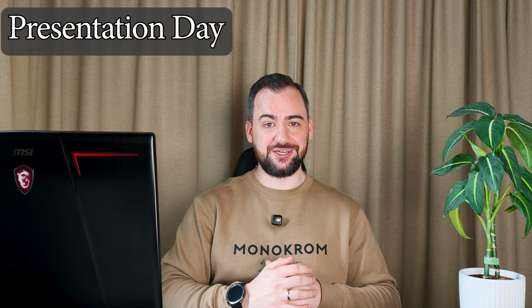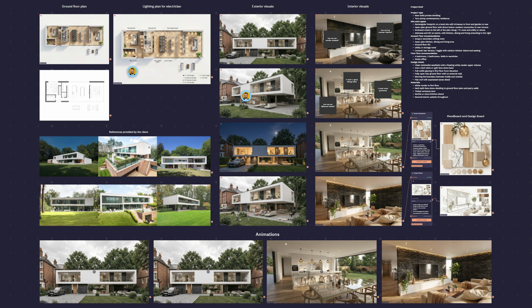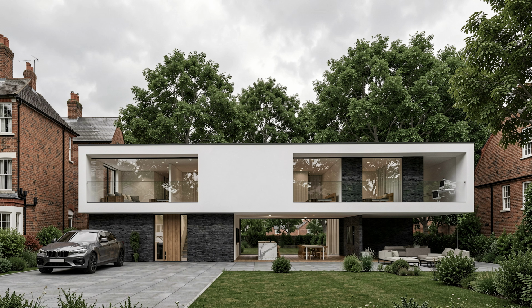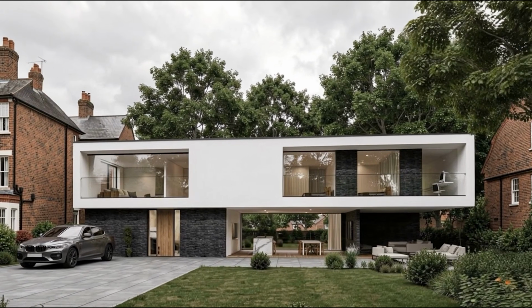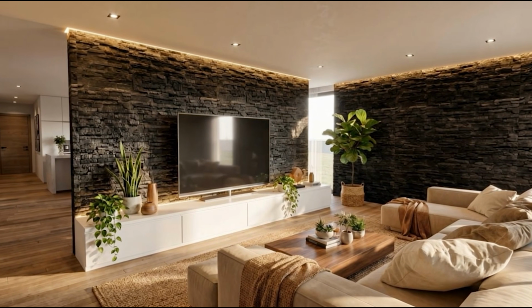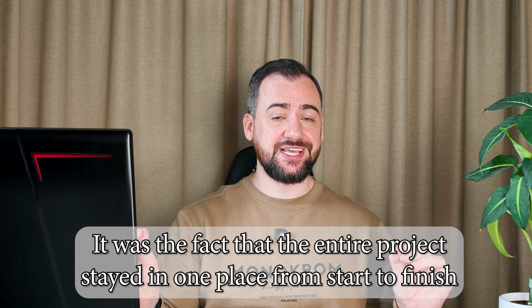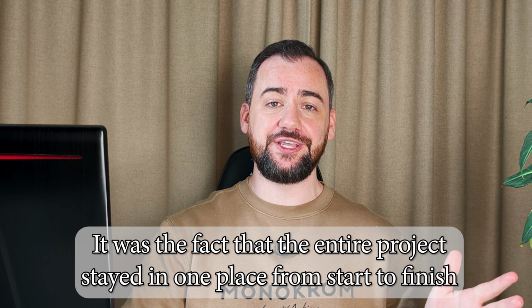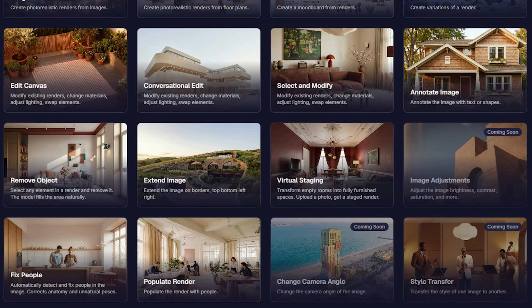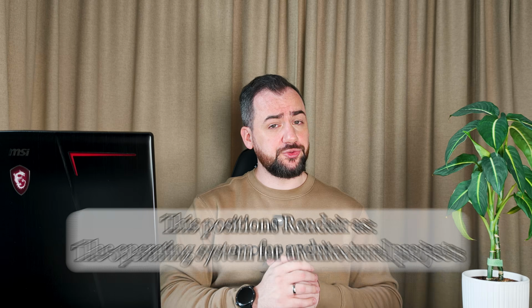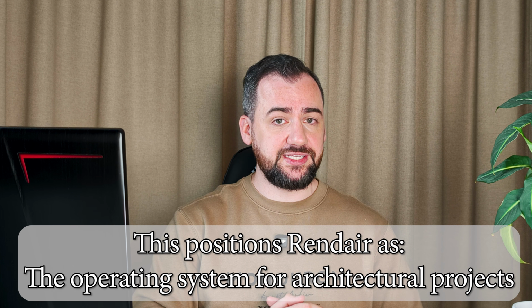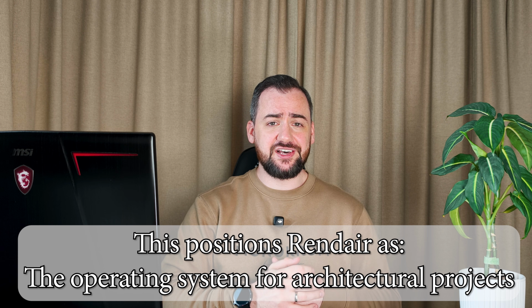So, the presentation morning. I open the board, everything is here. Floor plans, references, exterior renders, interior renders, client revisions, technical drawing, mood boards, animations, and the final presentation. All of it, one place, available in one link. What surprised me about Rendair was not the rendering quality. It was the fact that the entire project stayed in one place from start to finish. Every tool I normally use to run a client project exists somewhere on this platform, and they are all connected to the same board. So this positions Rendair as the operating system for architectural projects, not another AI rendering tool with more features.